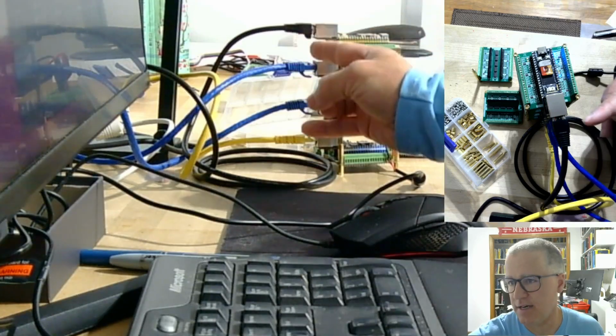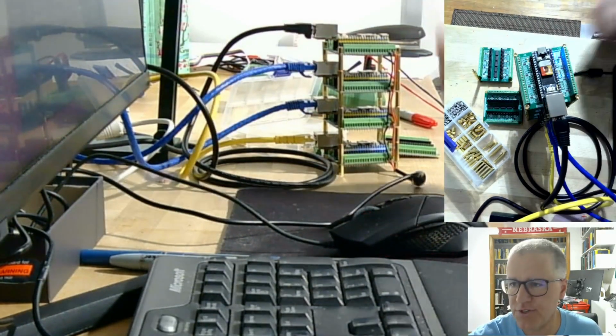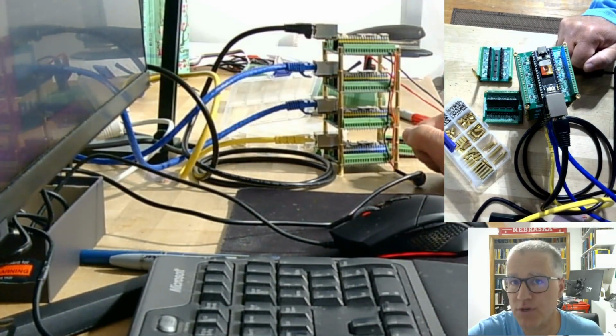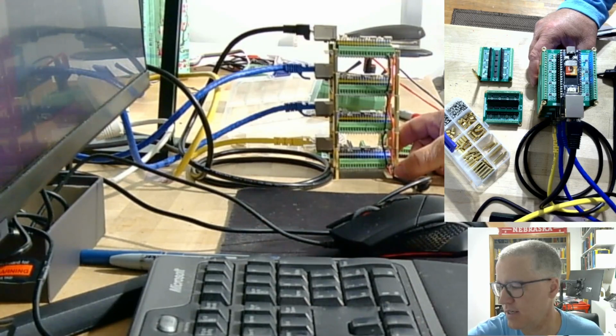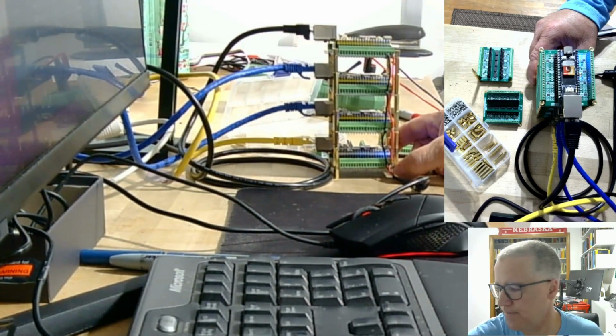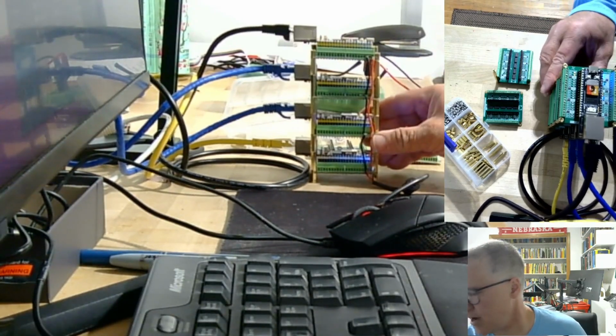I've got Ethernet cables going to a 4-port switch that is then hooked up into my router. So this is all visible from the local area network coming through the router. Okay, so let's see how we built this.